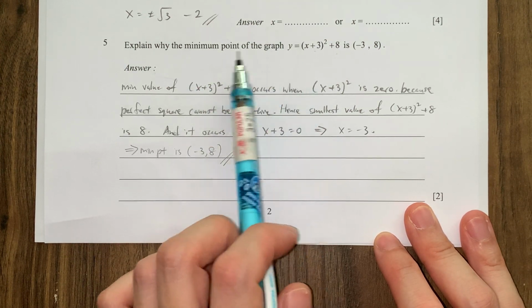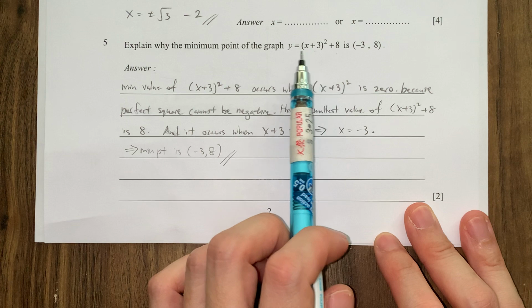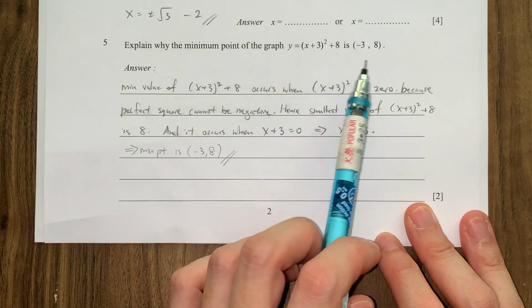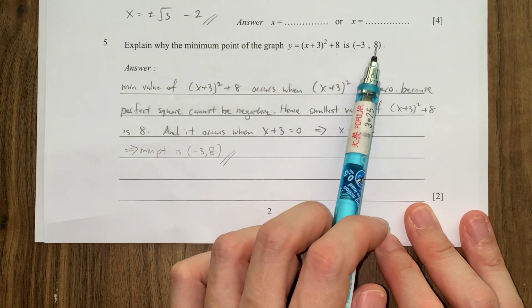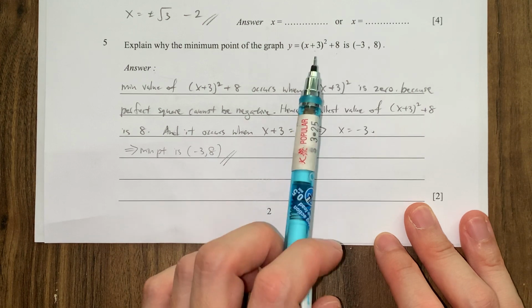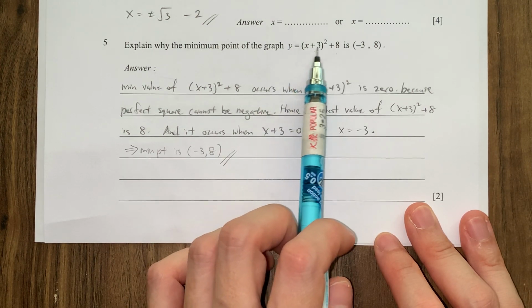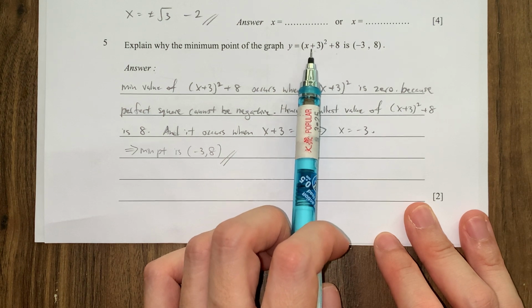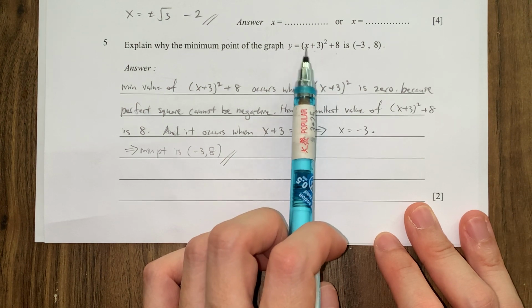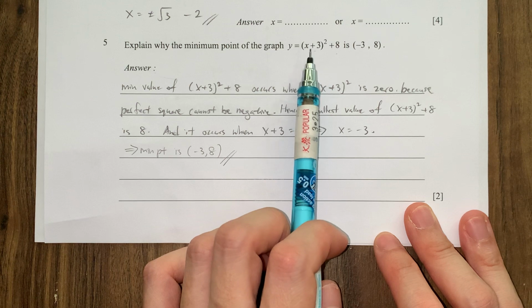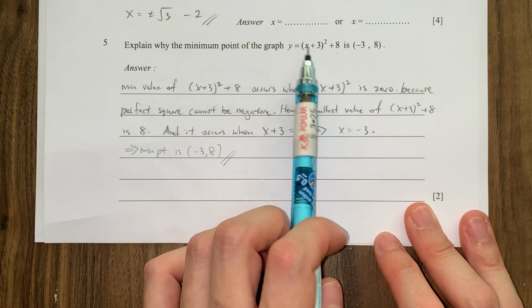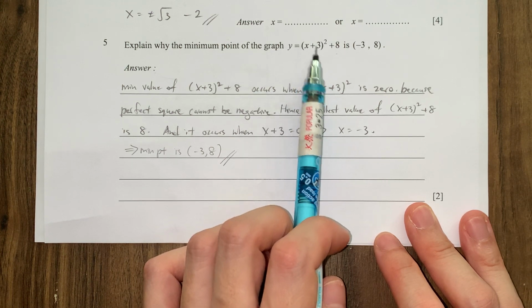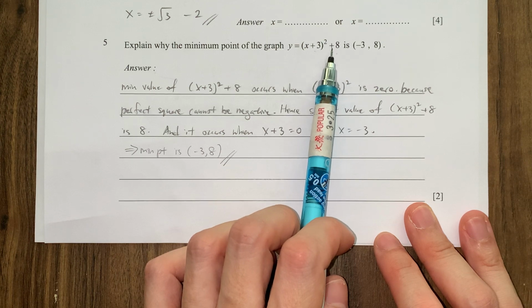So when you say minimum point, we want the lowest possible y value. That's why the minimum point is the 8, right? So 8 is the smallest possible number. Now why is this so? Because of a bracket square here. You think about it, a bracket square means a number square, right? So if you square a number, it will never be negative. So the least possible number that can come out of this bracket square will be 0. And 0 plus 8 is the smallest possible.